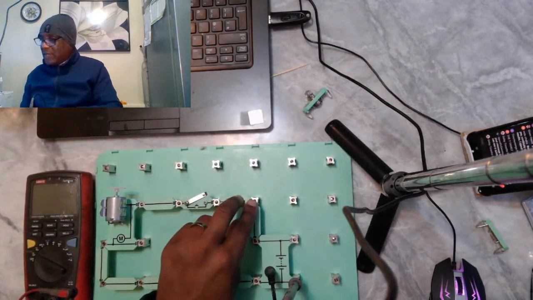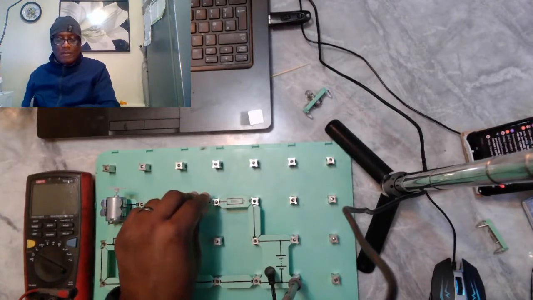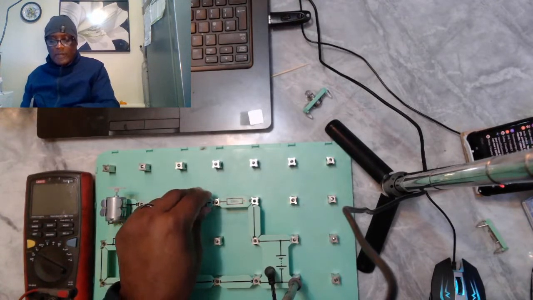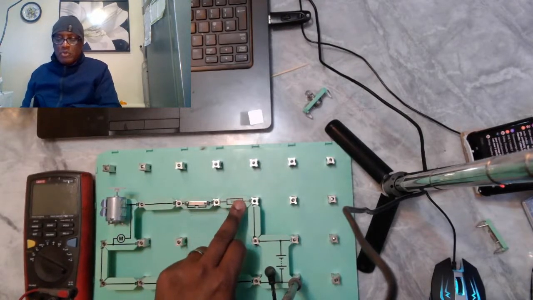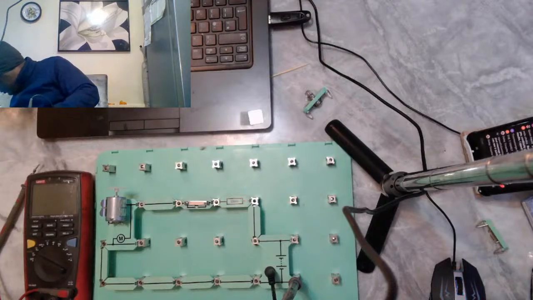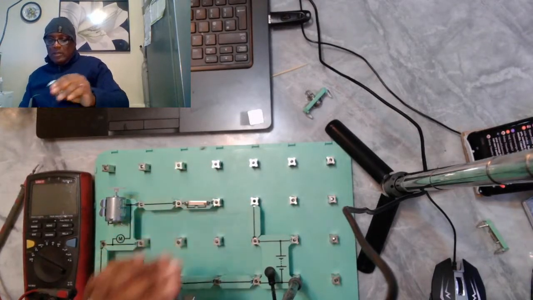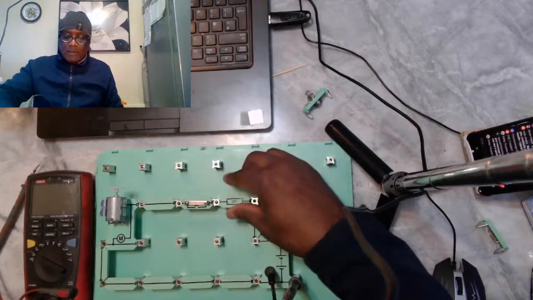So I'm talking to my engineer here. So now, let me see if I can have another resistor there. Bear with me.